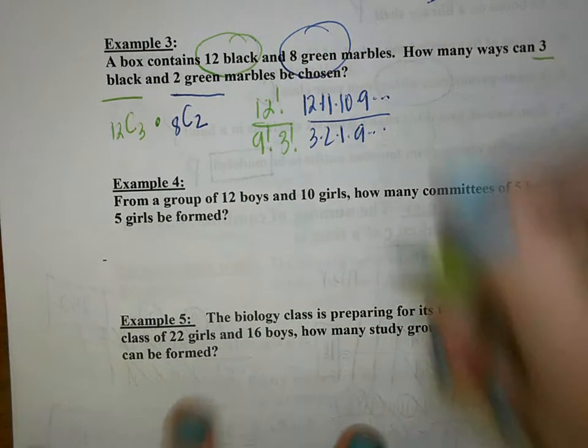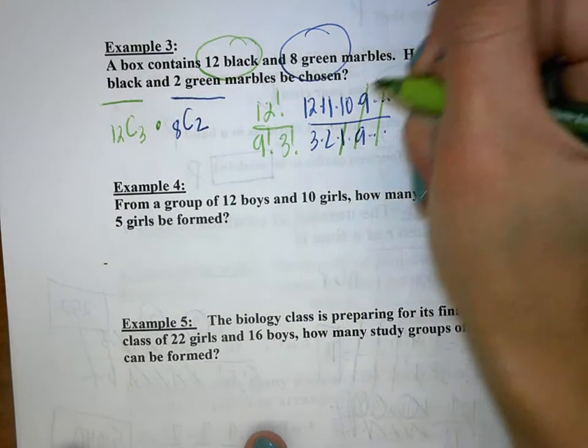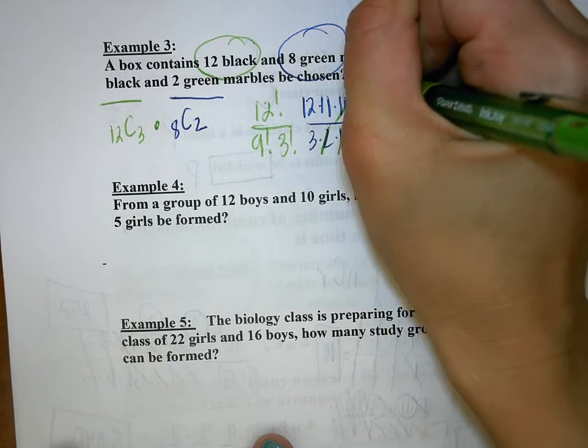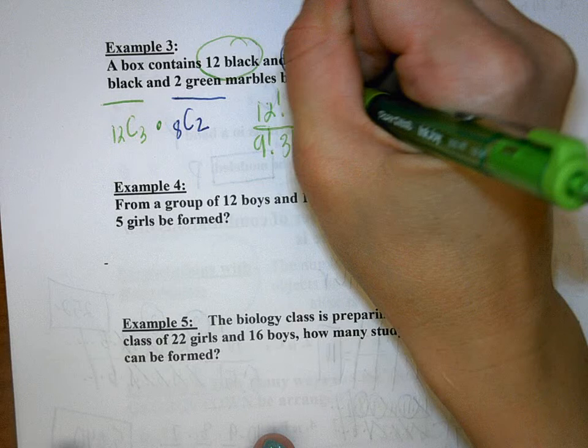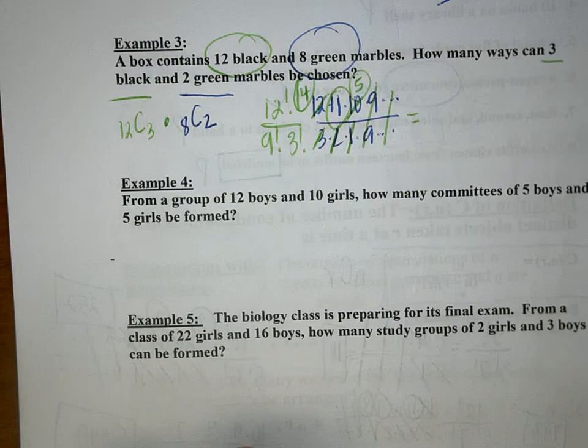We reduce. 1 doesn't matter. Let's do it this way this time. 2 goes into 10 5 times, and then 3 goes into 12 4 times. So I have 4 times 11 times 5, which makes 220.